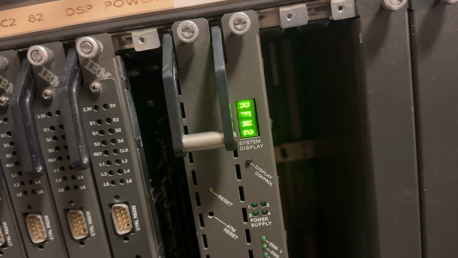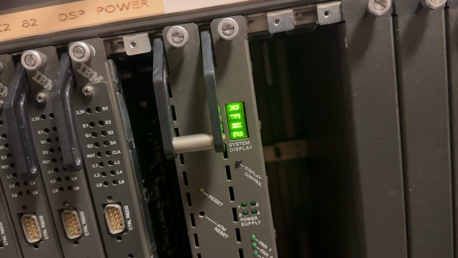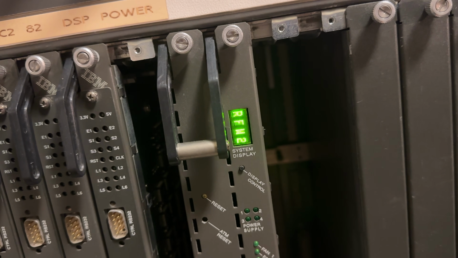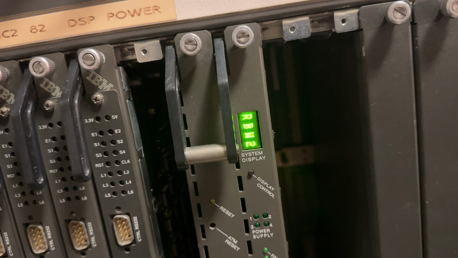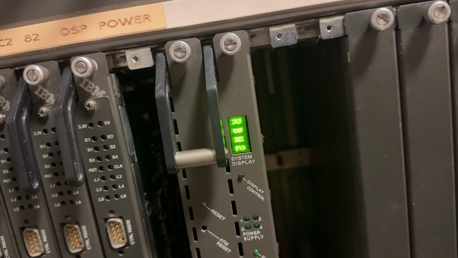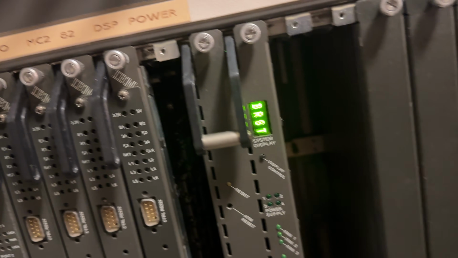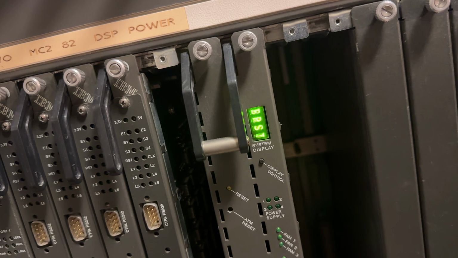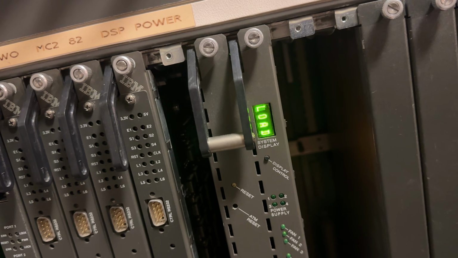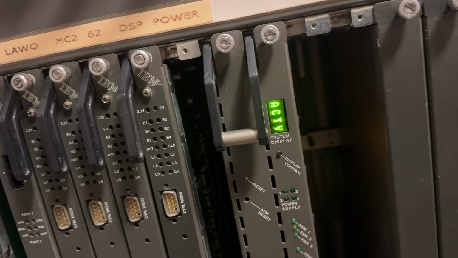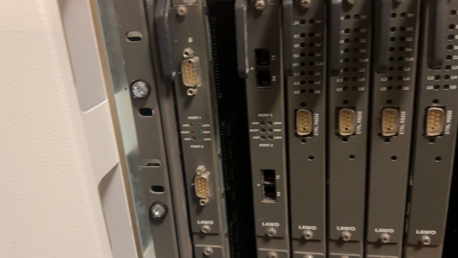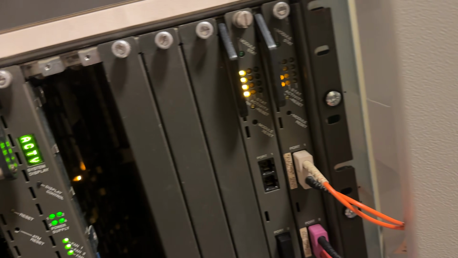As you can see, it goes through a little sequence. Until we'll say, yes, active. And the power modules come on. Awesome.